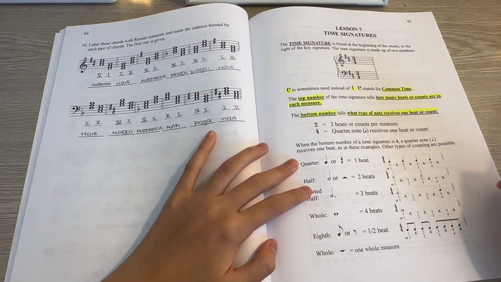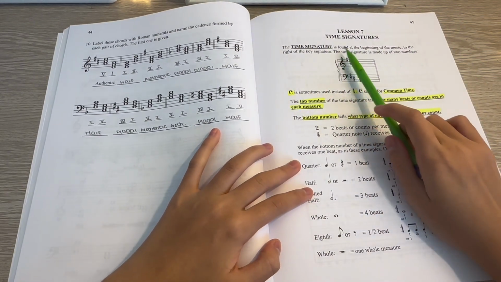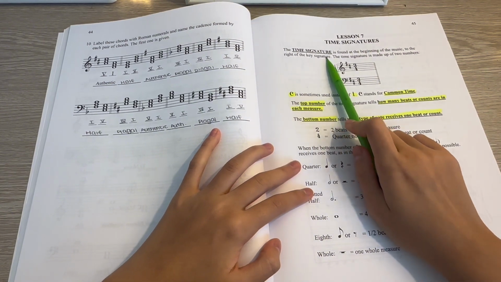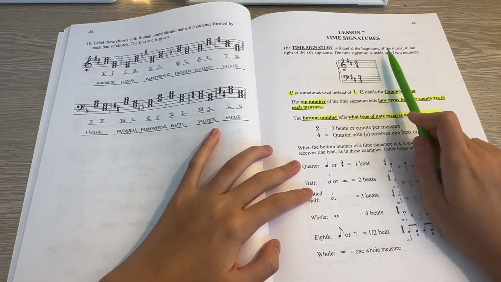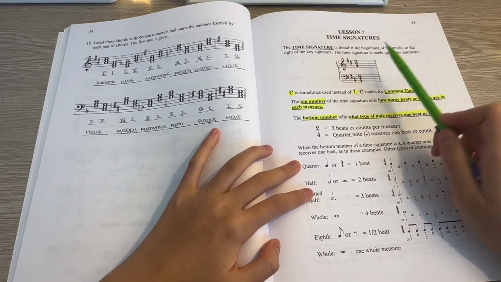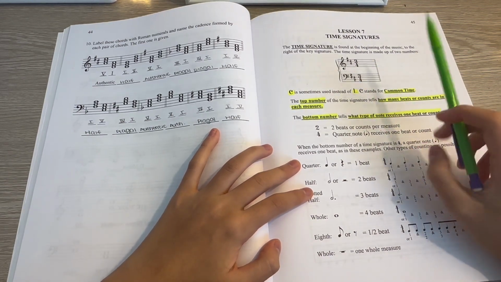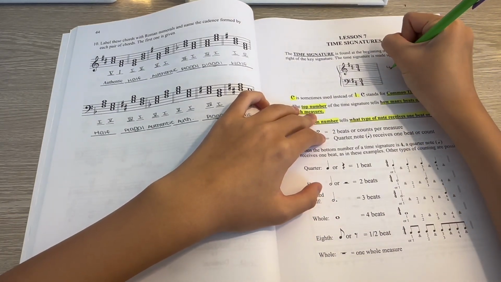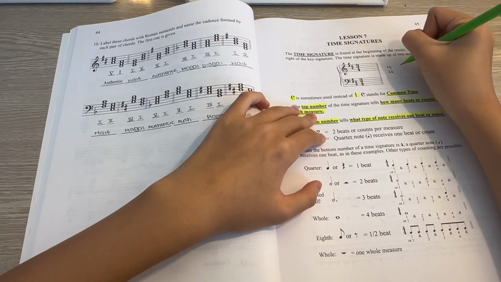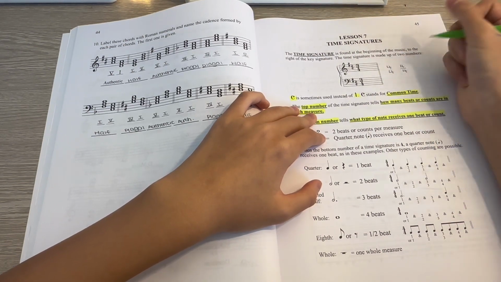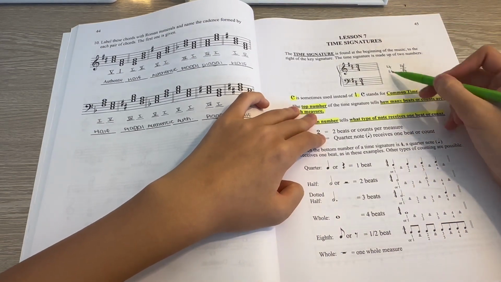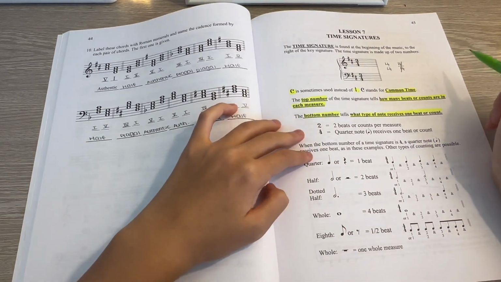But anyways, today we're going to learn about time signatures. The time signature is found at the beginning of the music, to the right of the key signature. The time signature is made up of two numbers. It kind of looks like a fraction in math, but for example, if we have 4, 4, it's going to look like that. We're not going to draw this line over it, that's a fraction, we're not in math. In music theory, we just write 4, 4, just two 4s like that.